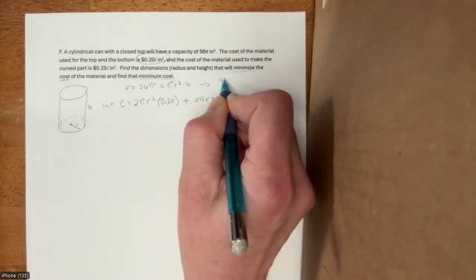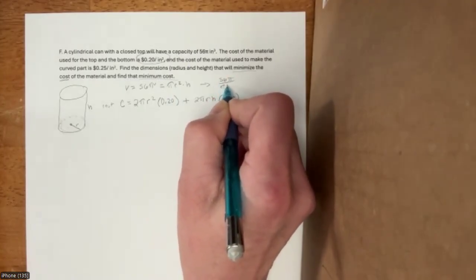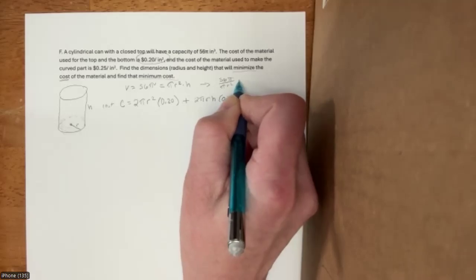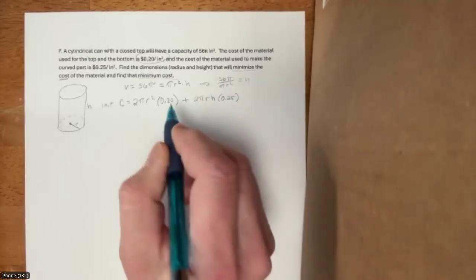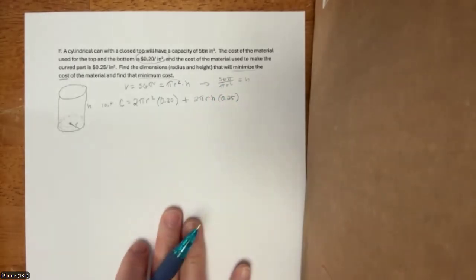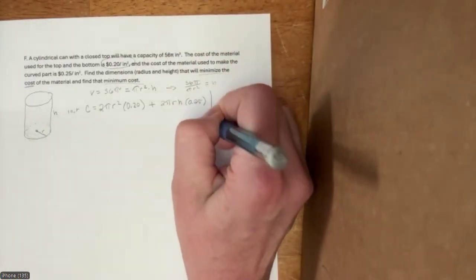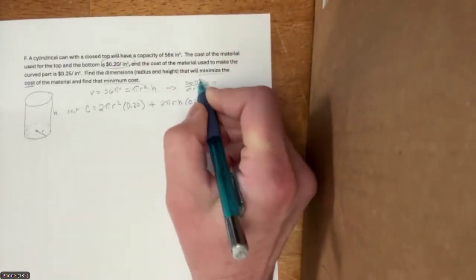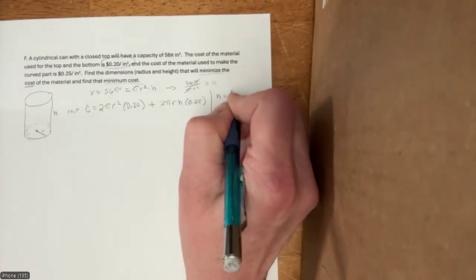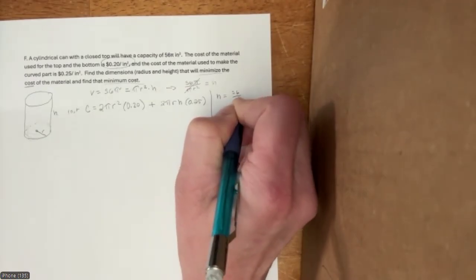So I would have 56 pi divided by pi r squared, and that would equal height. I divided both sides by pi r squared. So that tells me that height, and cancel the pi's, is 56 over r squared.